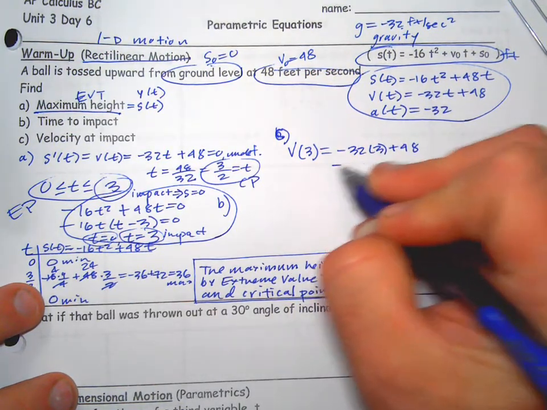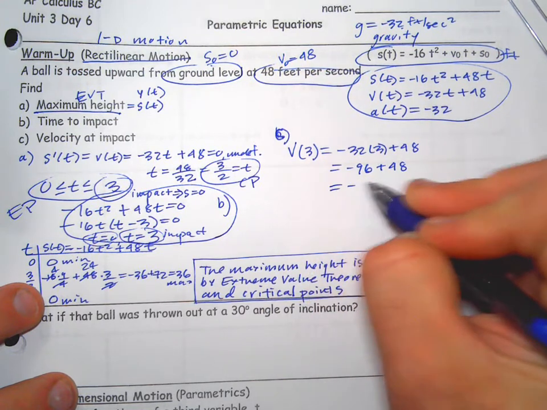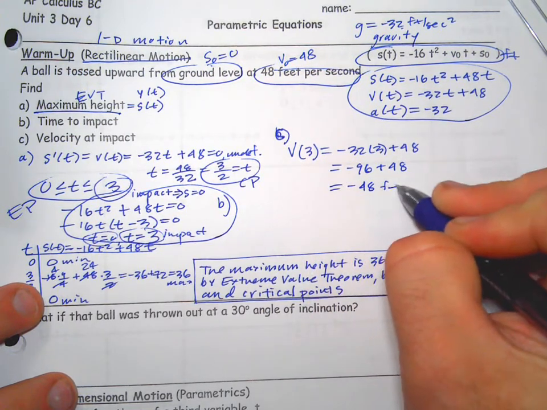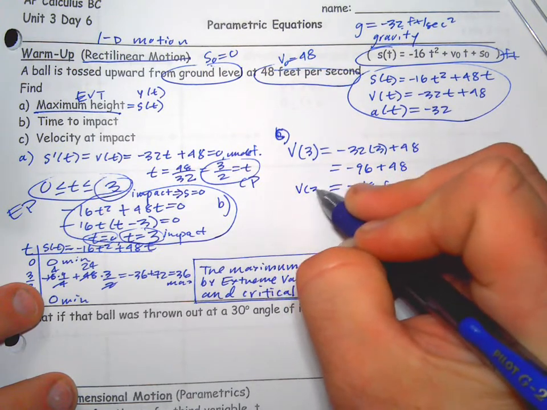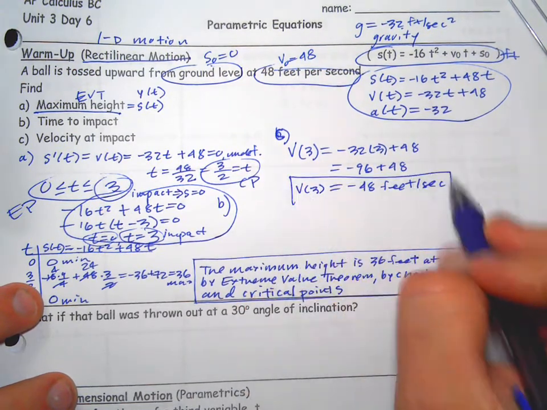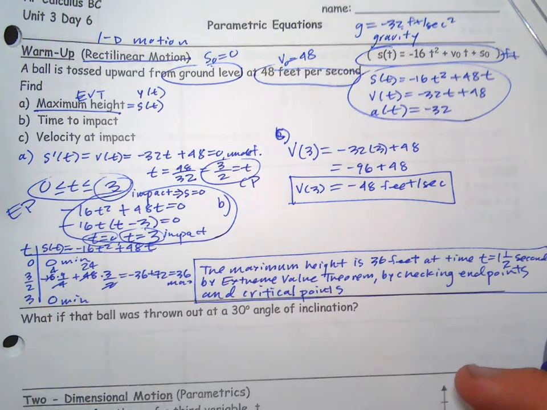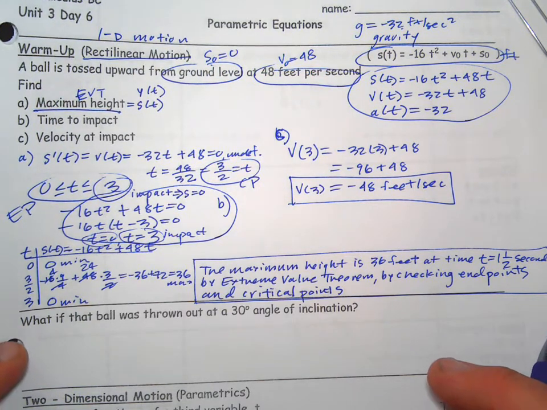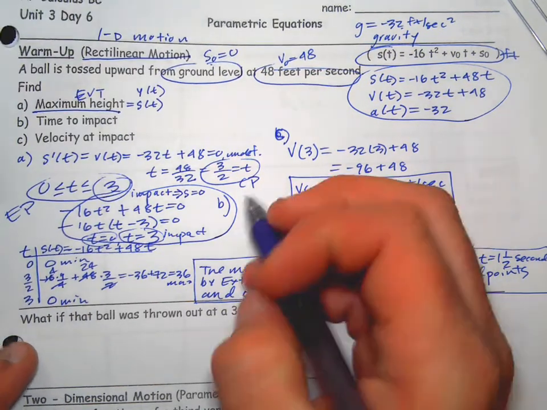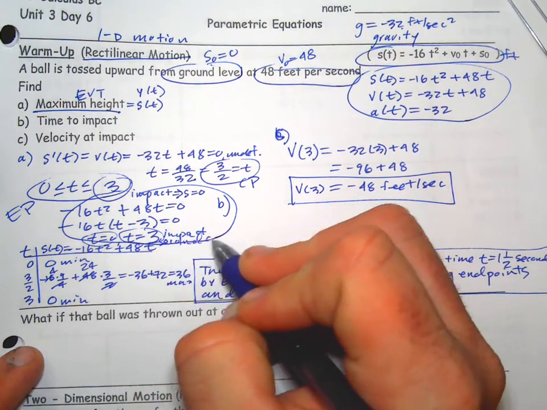And we're going to get negative 96 plus 48. So we're going to get negative 48 feet per second, velocity units. Okay, and it's negative, which makes sense because the ball is coming downwards when it hits the ground. So it should be negative. Okay, so that was just a little review.